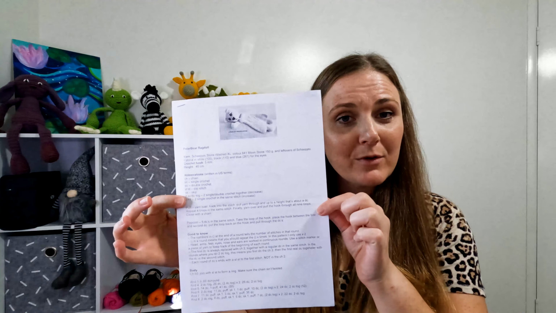So most crochet patterns will tell you the term that they are written in, and that will either be the US or the UK term. So for example, I have a pattern with me today for a polar bear ragdoll. It's super cute. Right, let's take a look at what's in this pattern.